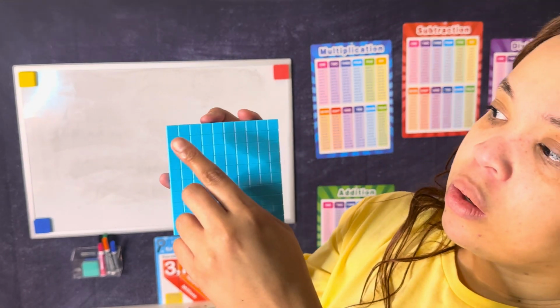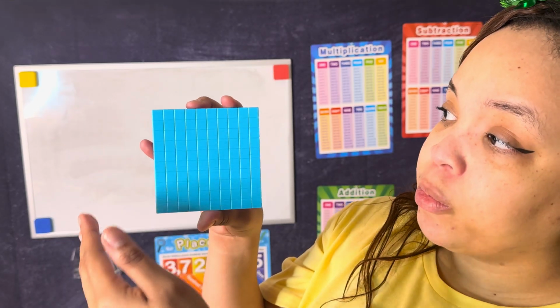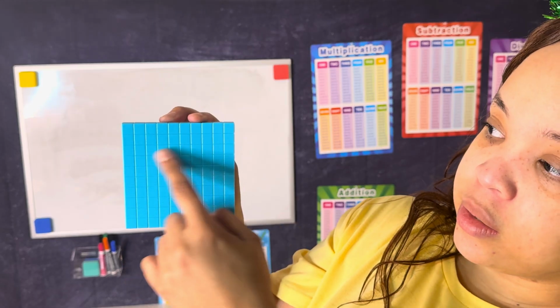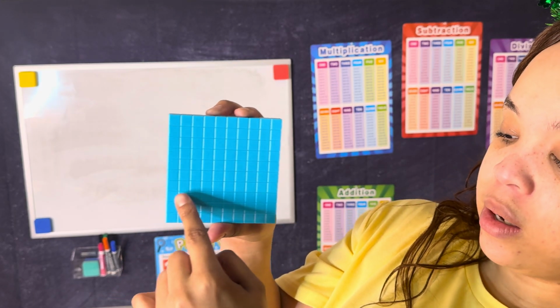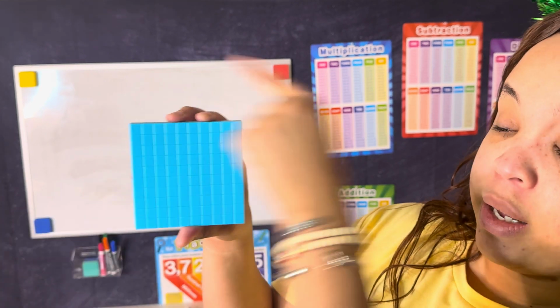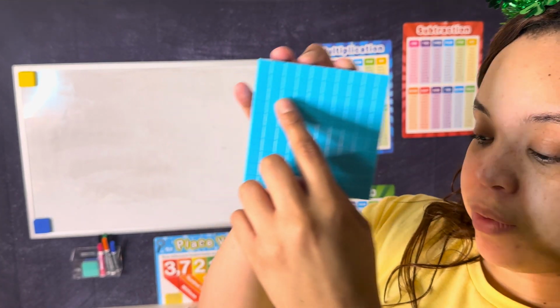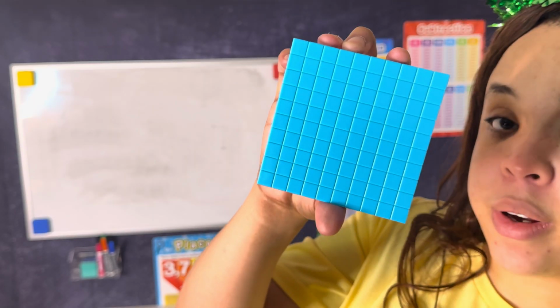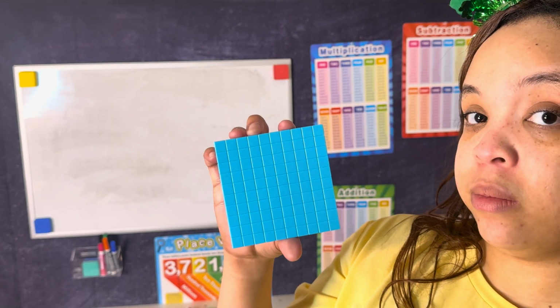So we're going to have 10 groups of 10. 10, 10, 10, 10, 10, 10, 10, 10, 10, 10. And doing the same way, 10 this way, 10 that way. Now if you add up all of these little cubes, you're going to find 100.